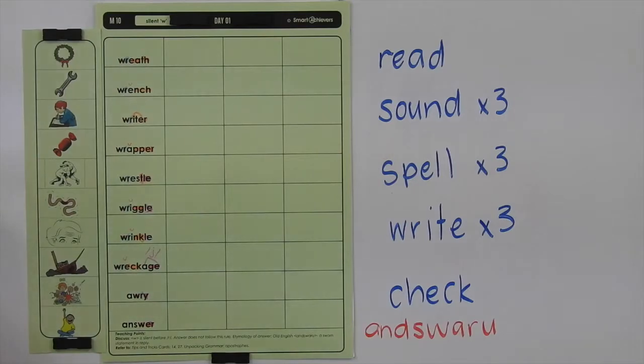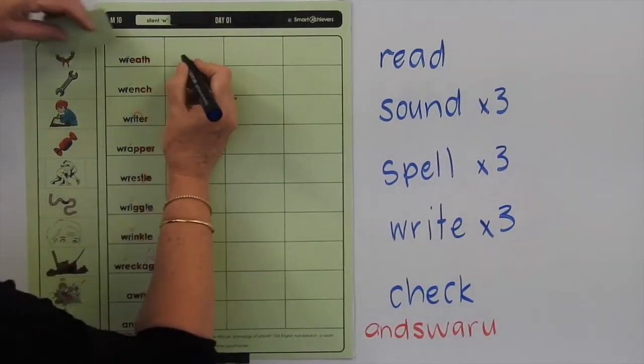Okay, let's read the word, sound the word and spell the word. So we've got wreath, wreath. W-R-E-A-T-H.